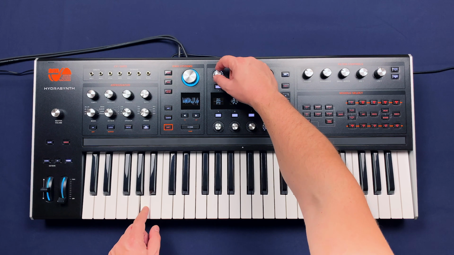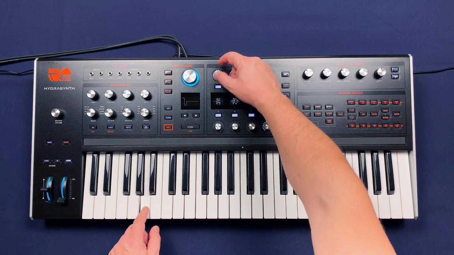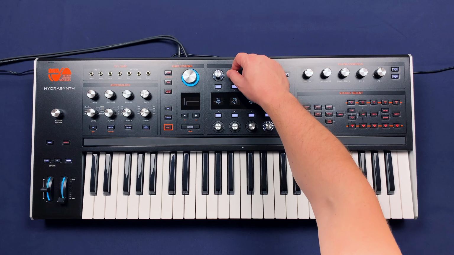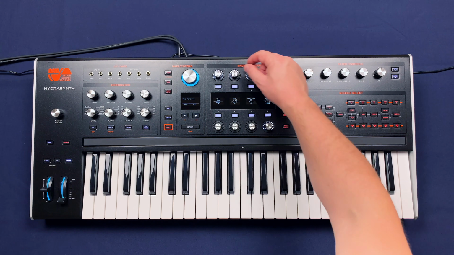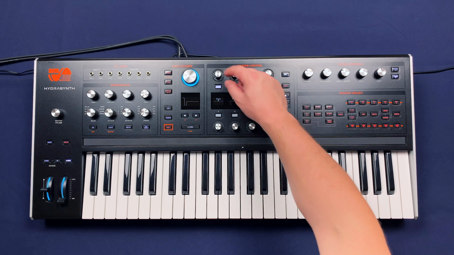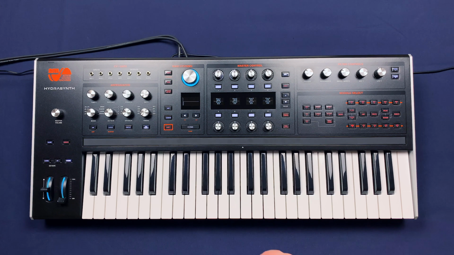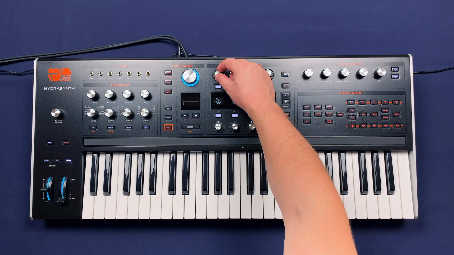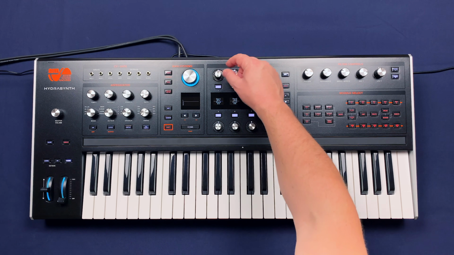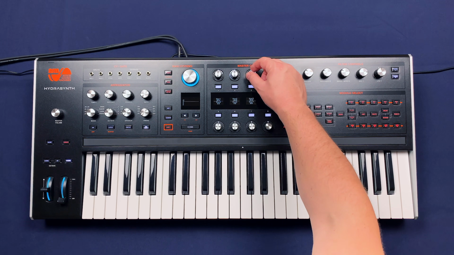I'll set LFO1 to step mode, which is essentially a modulation sequencer. With the OS 1.5 update, the maximum number of steps has been expanded to 64. Turn on BPM sync and set it to 16th notes. Then let's set it to 32 steps and hit step edit. Now you can just go through the steps and create your sequence. The display helps a lot with this.